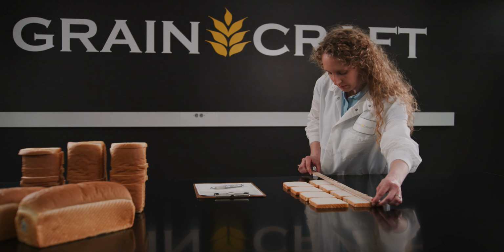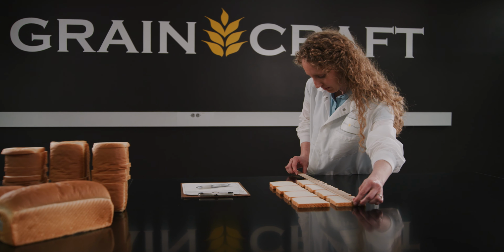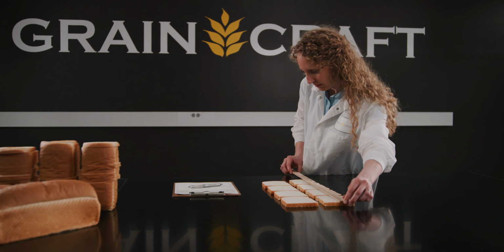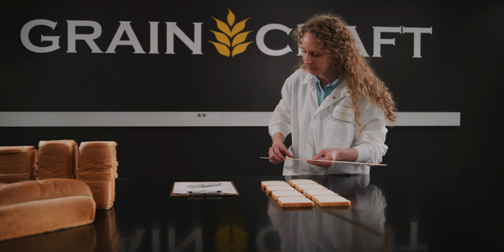High protein flours are physically stronger and more stable than those made with lower protein content, which makes them more tolerant to the stresses of commercial production lines. High protein flours also require more water and longer mixing times to achieve optimum dough development and product consistency.